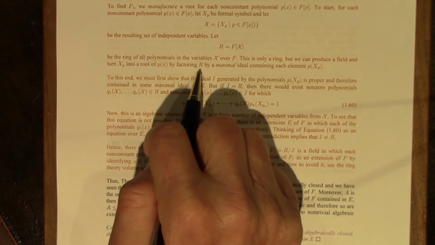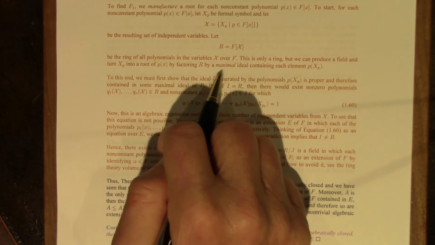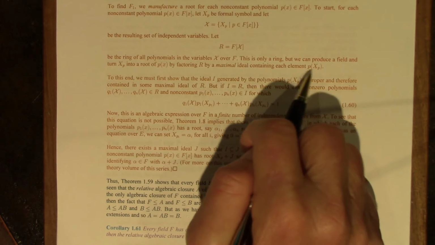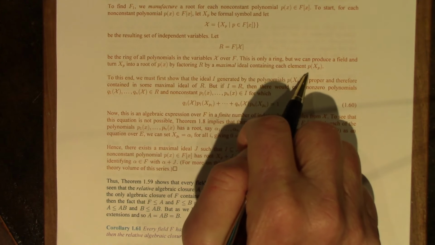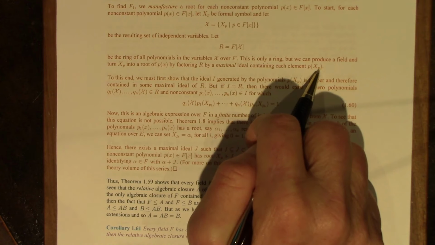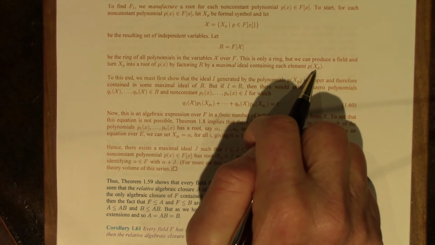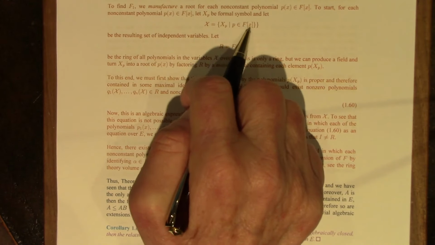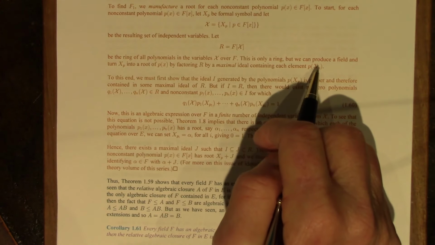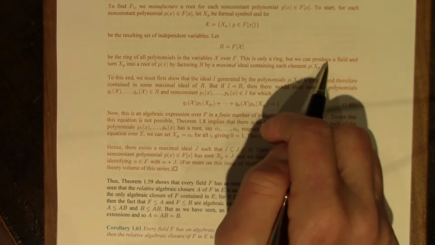by factoring R by a maximal ideal that contains these elements, these polynomials P of XP, because that'll essentially turn them into 0. And so every polynomial over F will have a root in the bigger field.